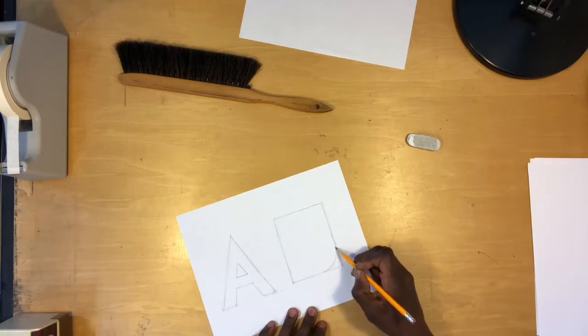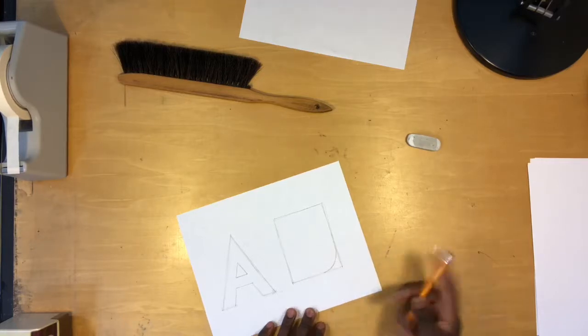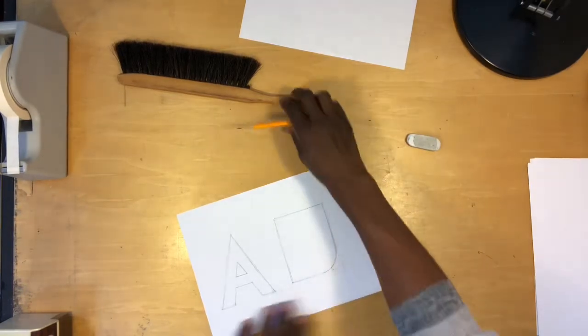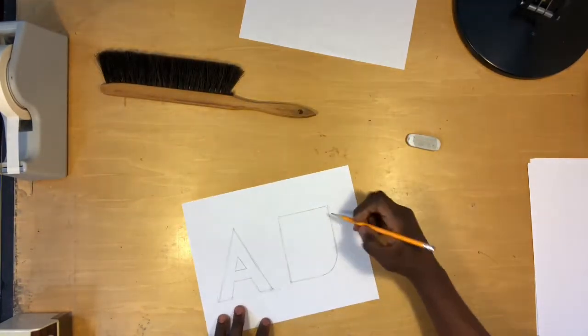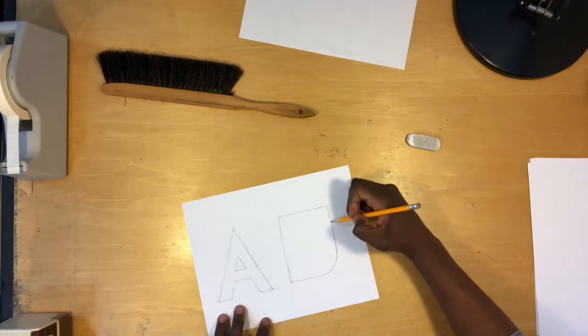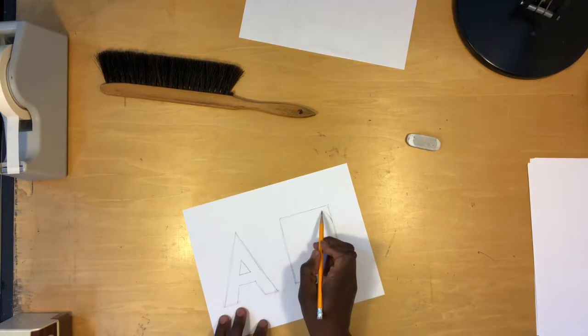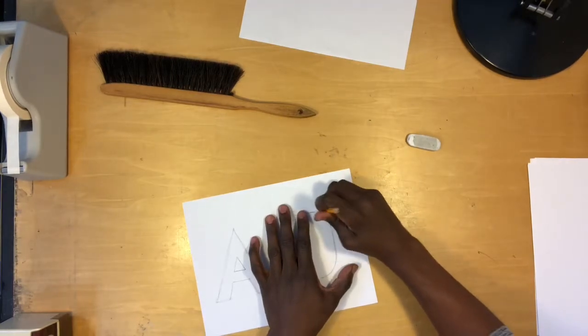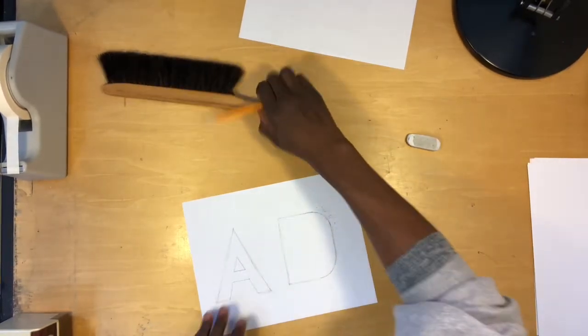So see how I rounded that off? So now there's a little triangle in this area. And we're going to erase that line. And we're going to do the same thing here. We're going to round off this corner. And in doing so, we're going to leave a little bit of a triangle here. Now we can erase that line.